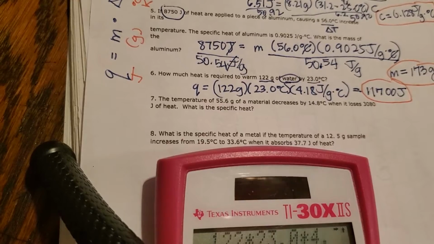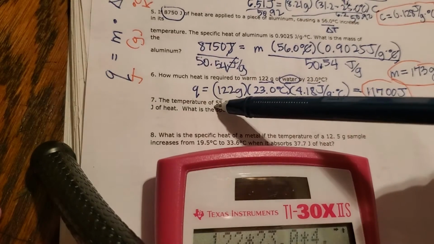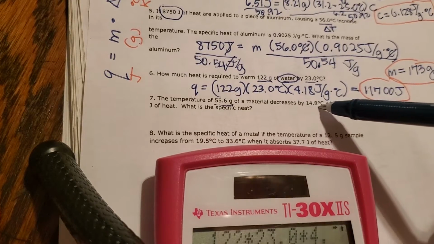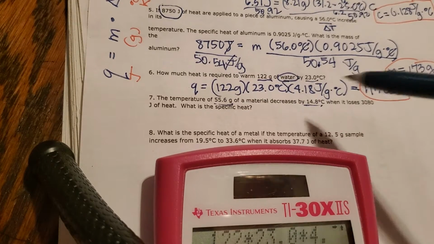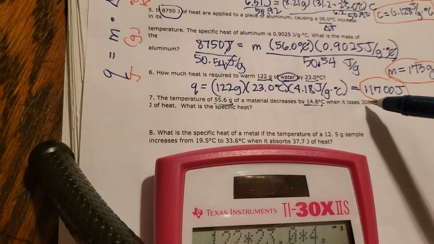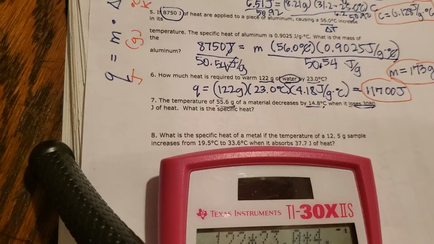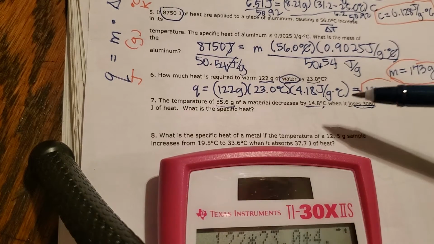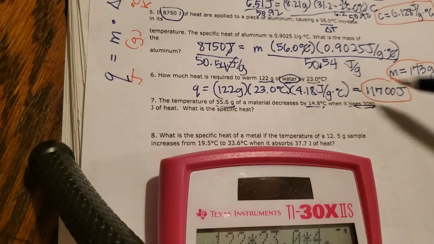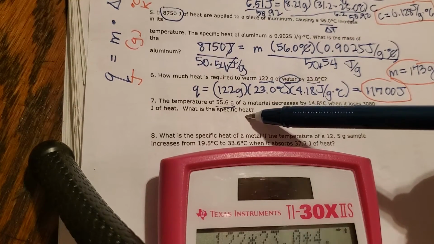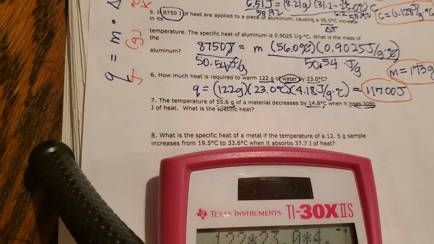For number 7, the temperature of 55.6 grams, which tells me that's the mass, decreases by 14.8. So it's going down when it loses this much energy. The thing is, these are both negative, and it doesn't really matter if I make them both negative because they're going to end up canceling out. It wants me to find specific heat, and specific heat is never negative.